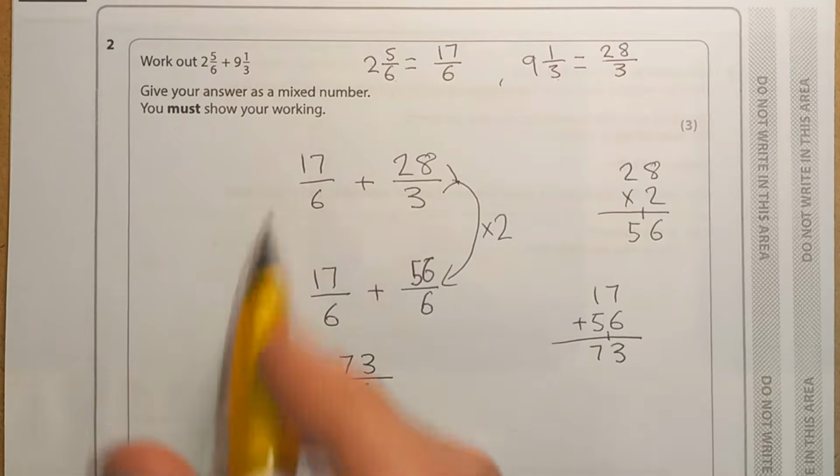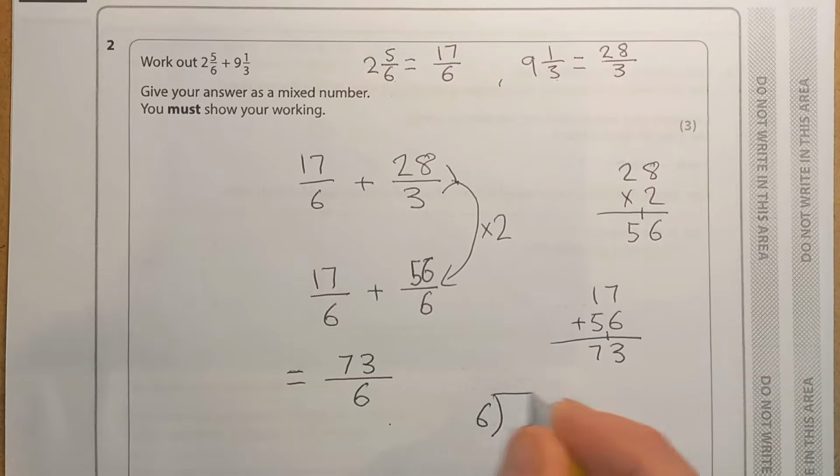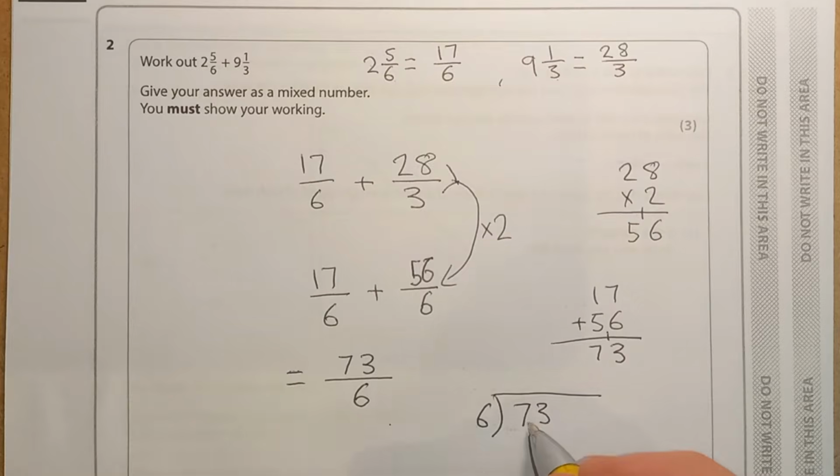Okay, but they want the answer as a mixed number. So that means we've got to find out what's the whole number? How many times is 6 going into 73? Well, let's do this using the bus stop method. How many times does 6 go into 7? It goes once with 1 left over. And how many times does 6 go into 13?